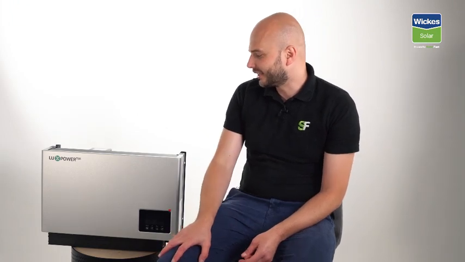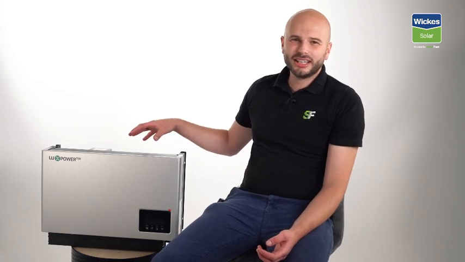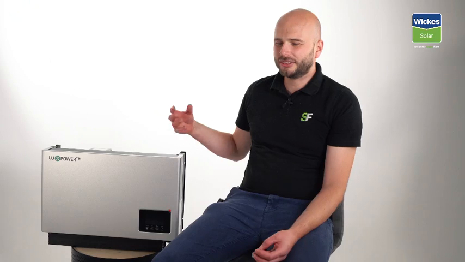This is a Lux AC inverter. Now, what they're designed for is just batteries. So AC inverters have no connection for panels, they're just for batteries. You might be wondering, why on earth would you need batteries if you're not having panels? What's going to charge them up? Well, the answer is you're going to be charging them up from the grid.